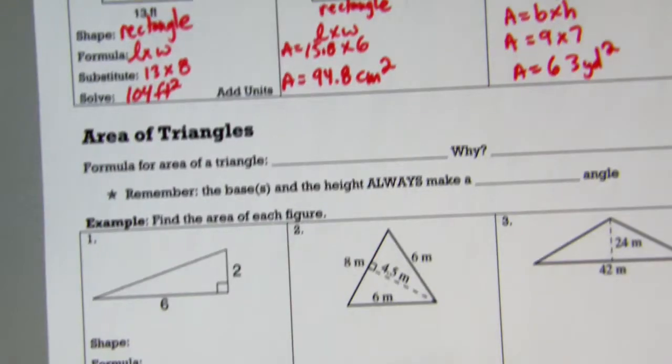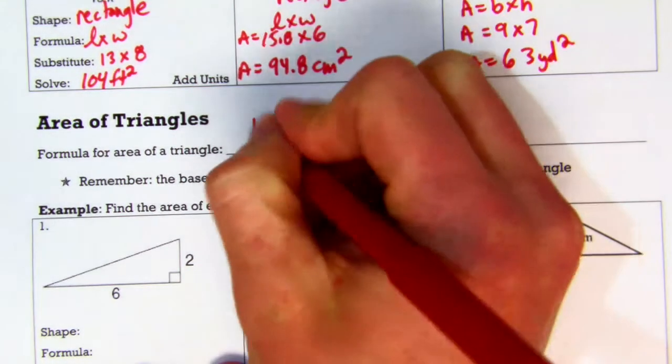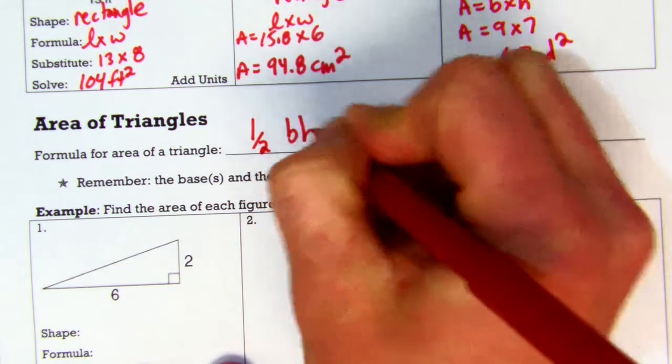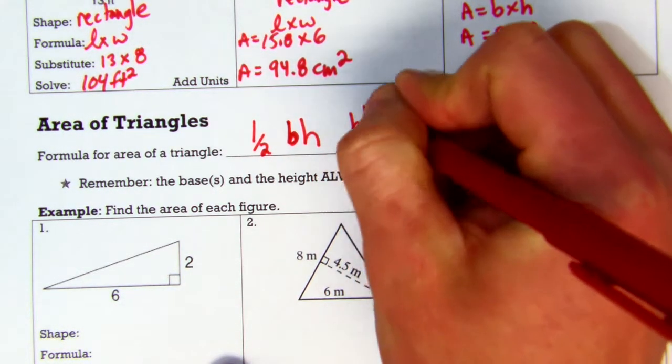All right, let's go ahead and do the area of our triangle. The formula for the area of a triangle is going to be one half base times height. Some people like to do base times height divided by 2.